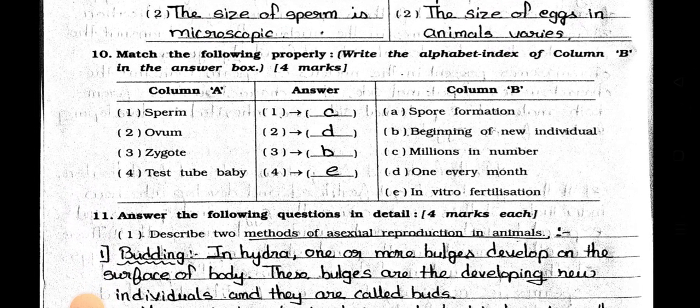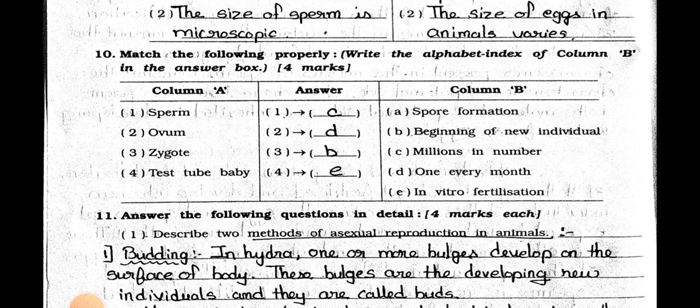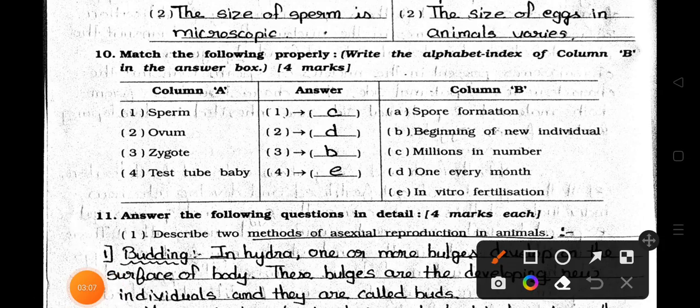Now see Q10, match the following properly. Write the alphabet index of column B in the answer box, 4 marks. Now see column A: sperm, ovum, zygote, test tube baby. And here in column B: A, spore formation; B, beginning of new individuals; C, millions in number; D, one every month; and E, in vitro fertilization.